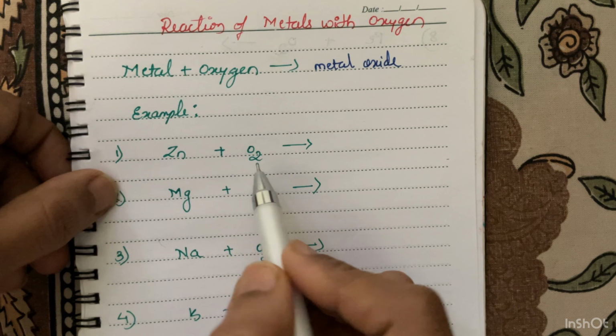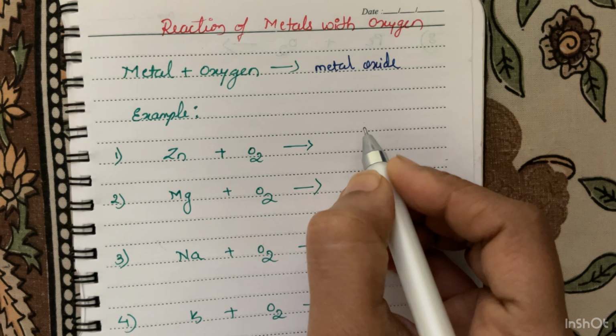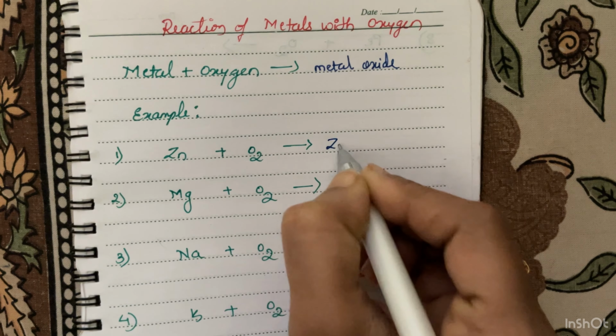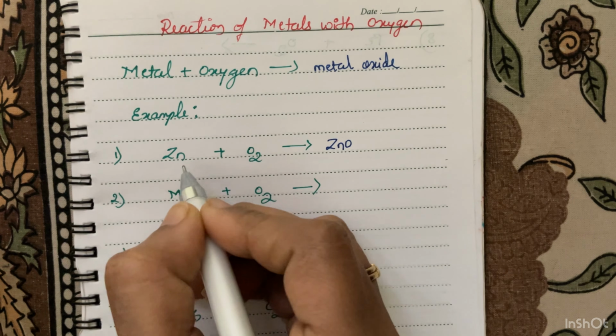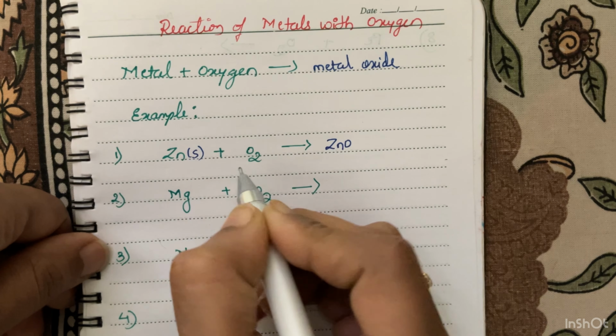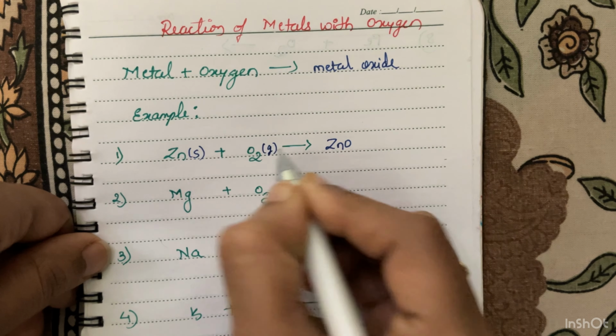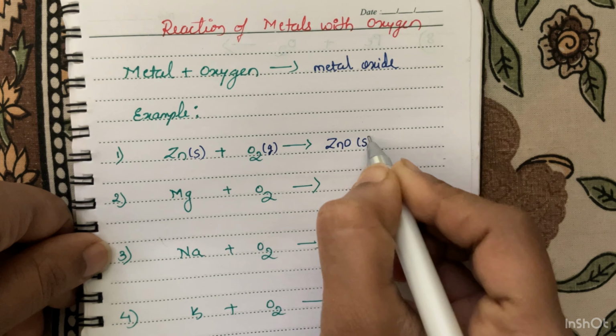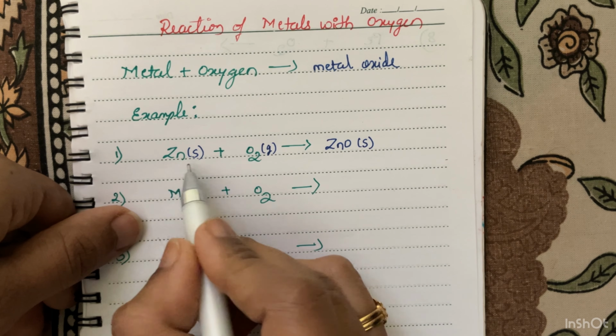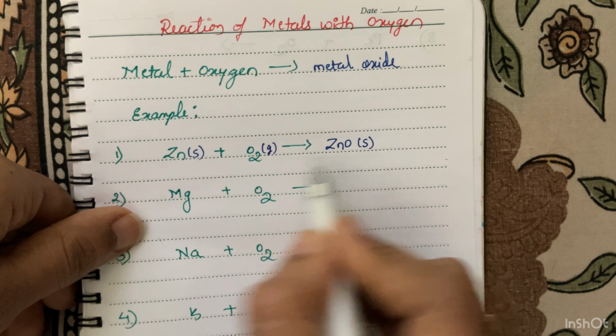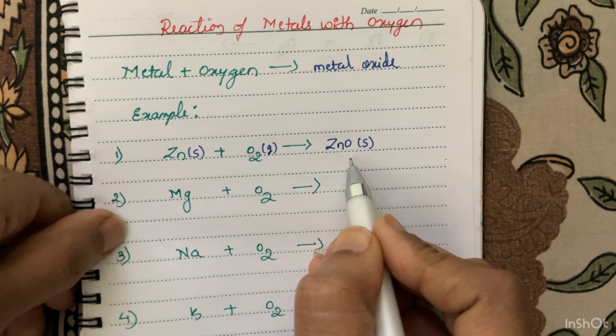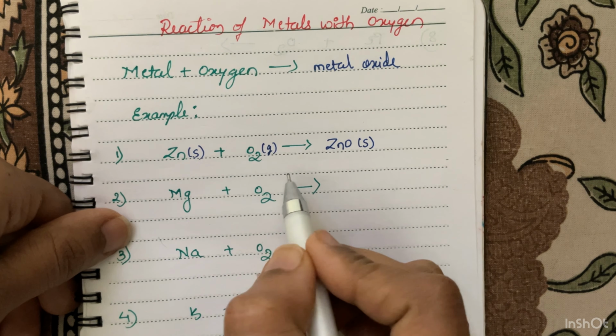Zinc with oxygen gives zinc oxide, ZnO. Here zinc is a solid, oxygen is a gas, and zinc oxide is also a solid. This chemical reaction is not a balanced equation, so we have to balance it now.